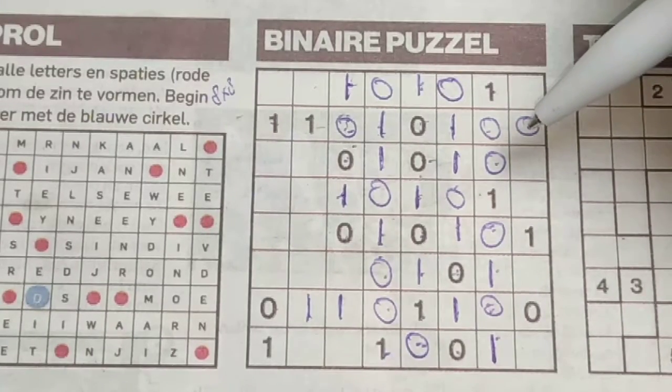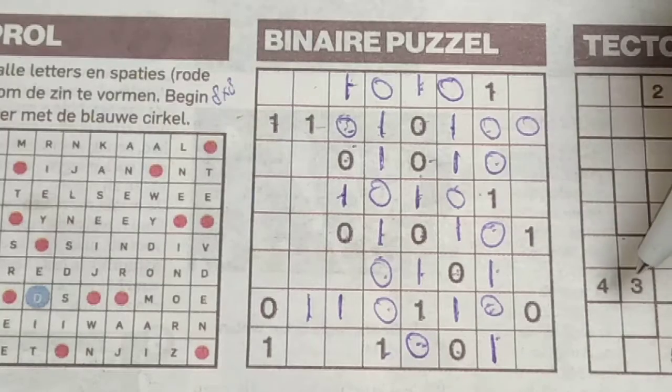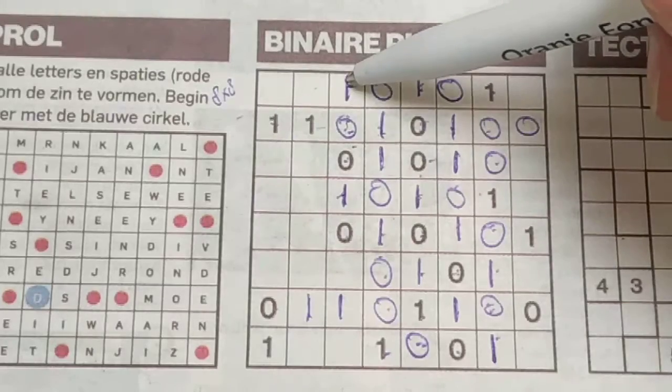Then I cannot continue. I need to compare. Yes, I need to compare.